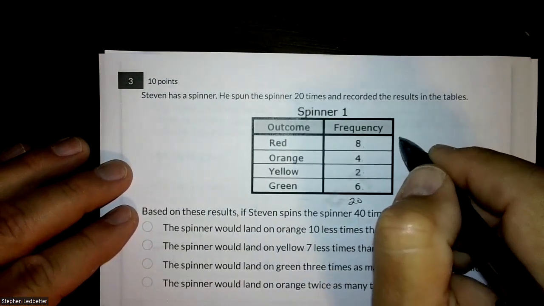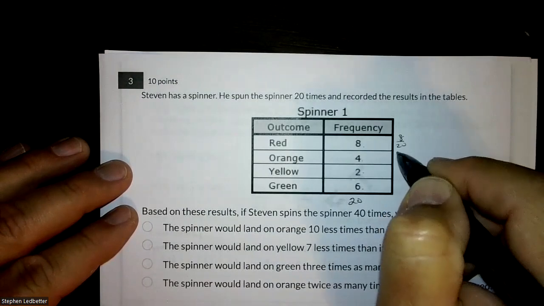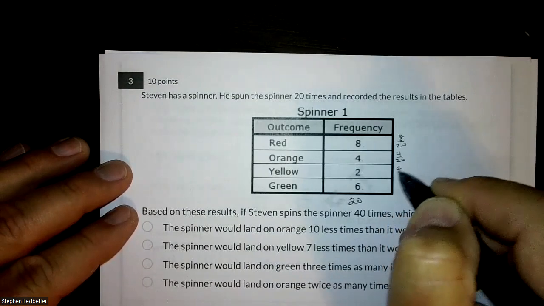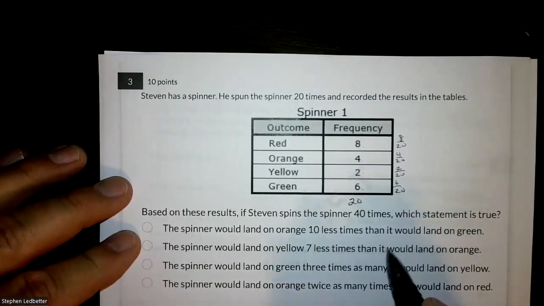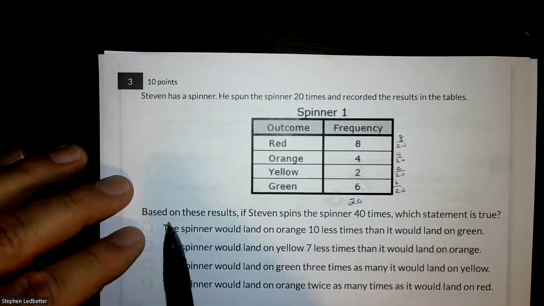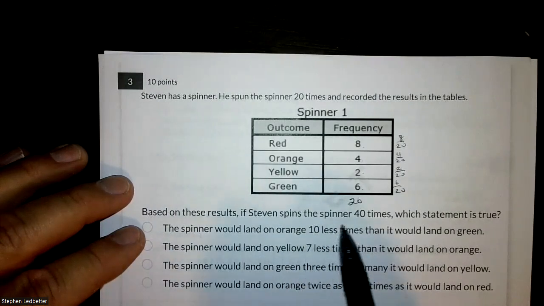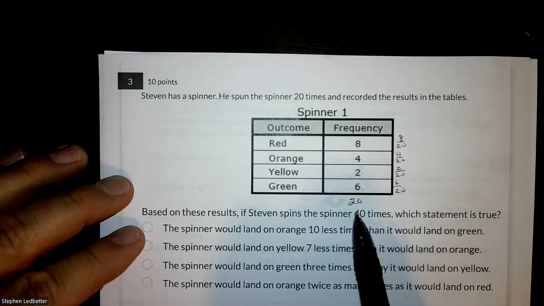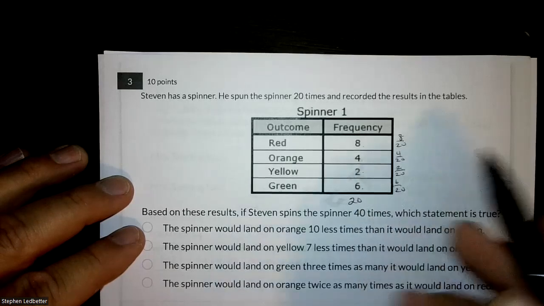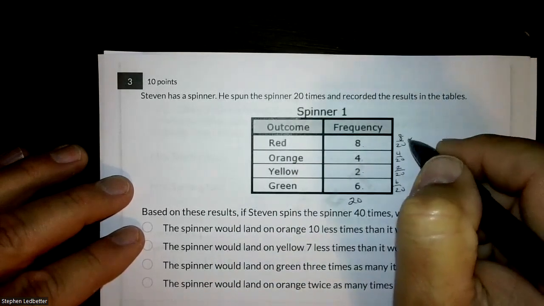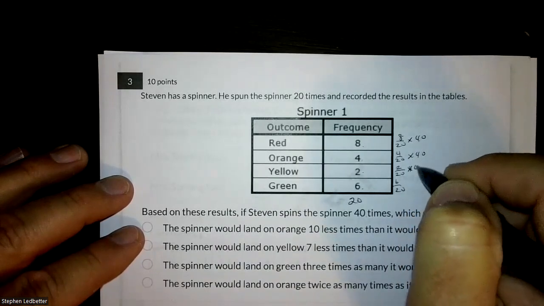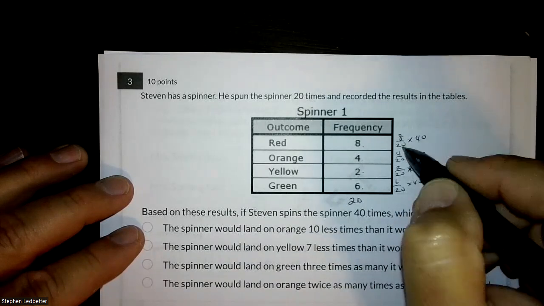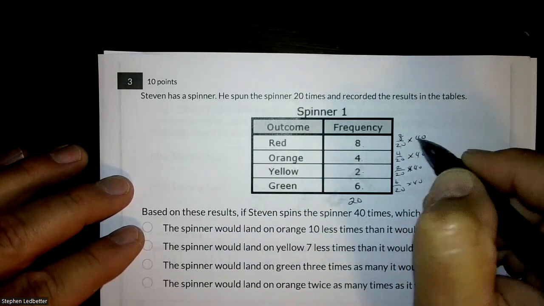So if I did the ratio for each of them, it'd be 8 over 20, 4 over 20, 2 over 20, 6 over 20. All right, here we go. Stephen, based on the results, if Stephen spins the spinner 40 times, well, that's 20, 2 times more. So we're going to put 40 here so you can see what I'm doing. Times 40, times 40, times 40, times 40. Now look, 20 goes into 40 2 times.